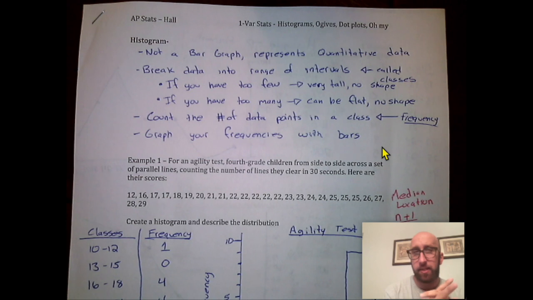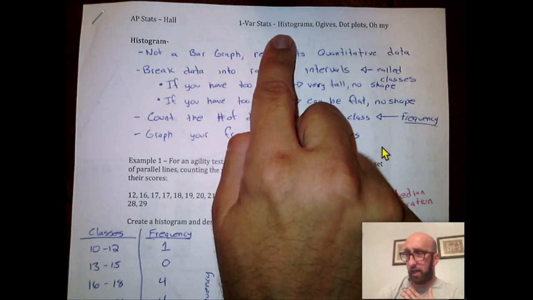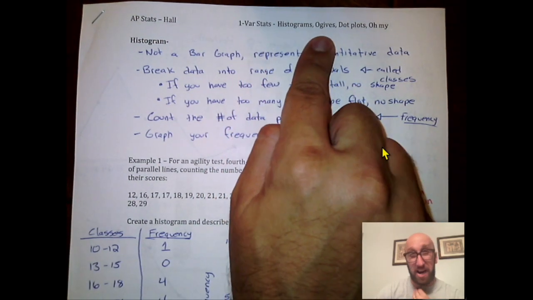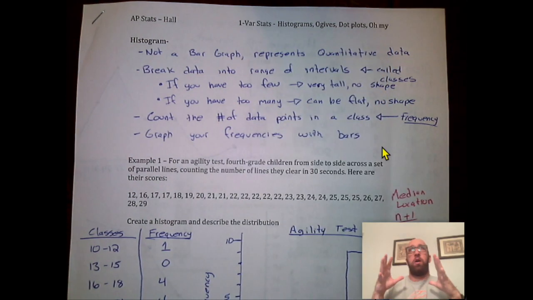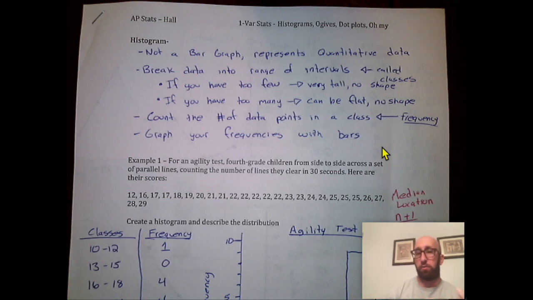Our next packet of notes is titled Histograms, Ogives, Dot Plots, oh my. The original intention of these notes is that I actually walk students through how to make all these graphs by hand, more as a hey, you should probably know how to make these in the future. For the sake that I'm sick and not there with you, the creation of these graphs isn't really super important.